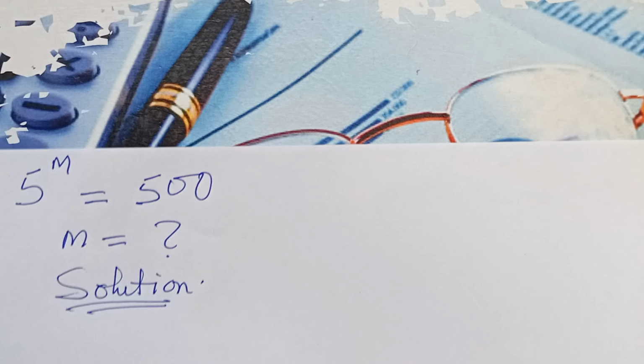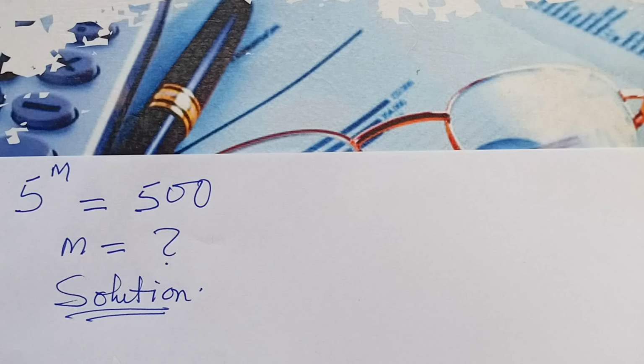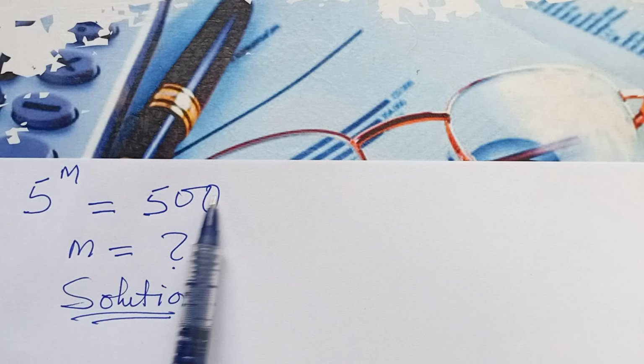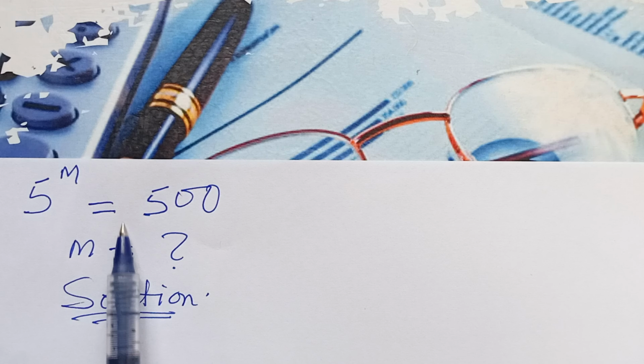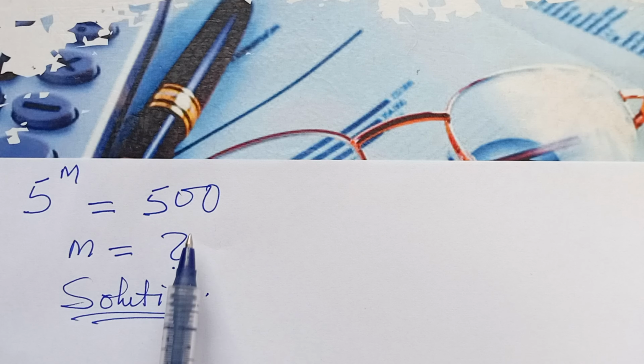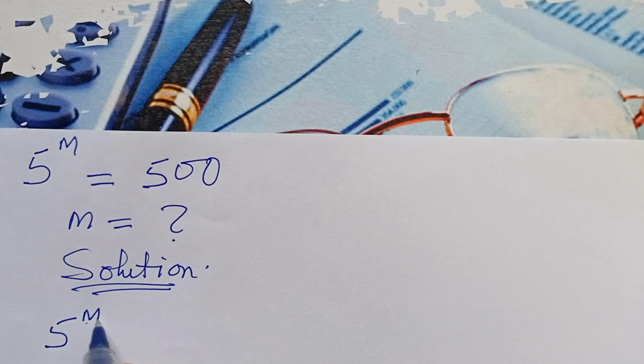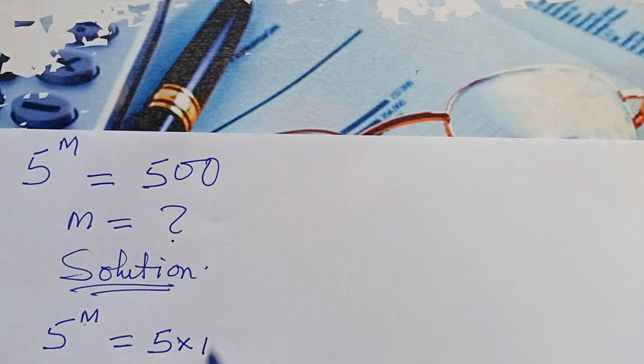When you have a question of this kind, what do you do? You first of all look at the side where you have the constant term and think if you can break this down to base 5 so that you can equate the exponent. But if you check 500, 500 can only be split into 5 times 10 raised to the power of 2. And so let's go ahead and split that first. So we're going to have our 5 to the power of m is equal to 5 times 10 raised to the power of 2.